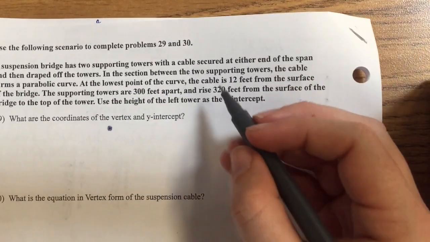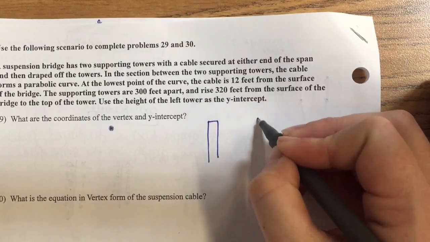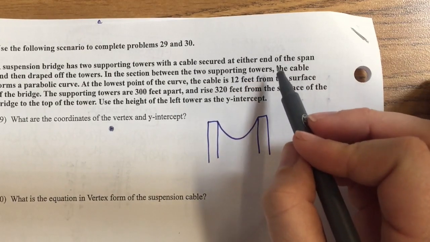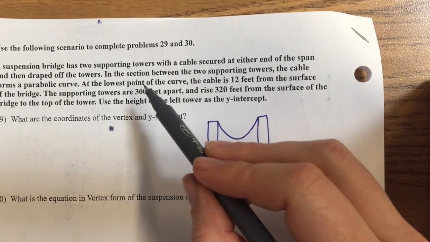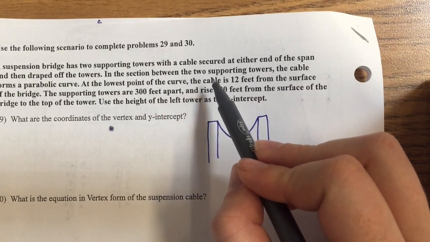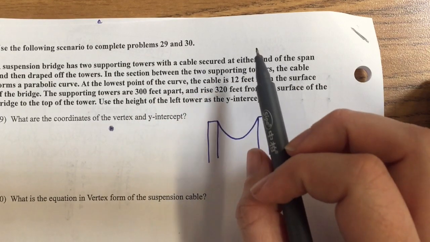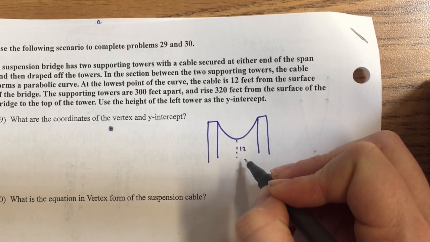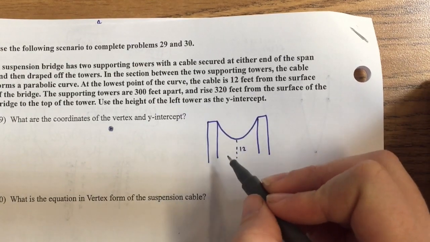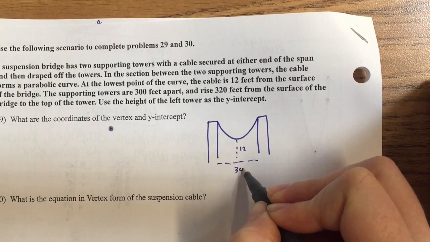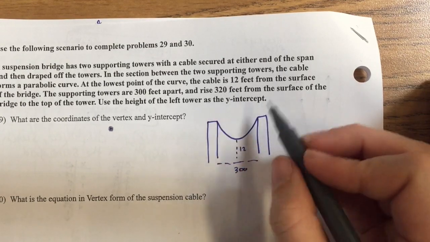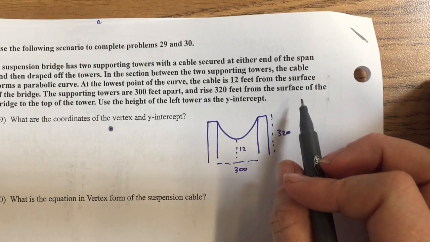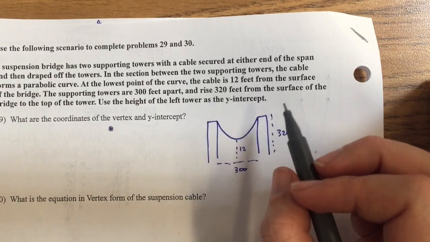So a suspension bridge has two supporting towers with a cable secured at either end of the span, then drop off the tower. In the section between the two supporting towers, the cable forms a parabolic curve. At the lowest point, the curve is 12 feet from the surface. The supporting towers are 300 feet apart and rise 320 feet from the surface of the bridge. Use the height of the left tower as your y-intercept.